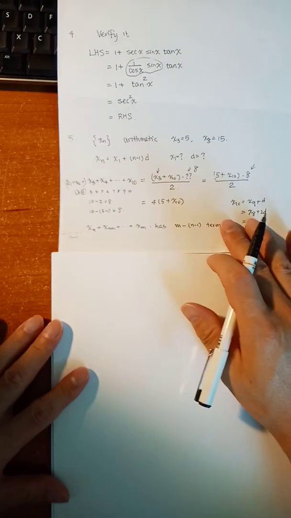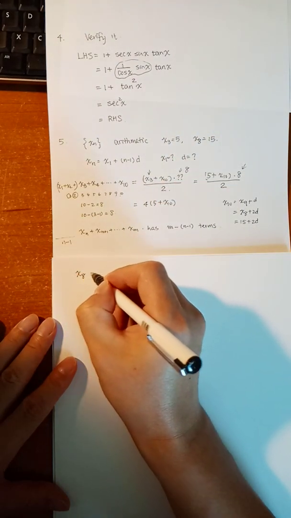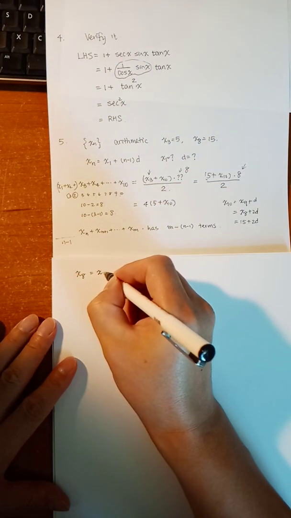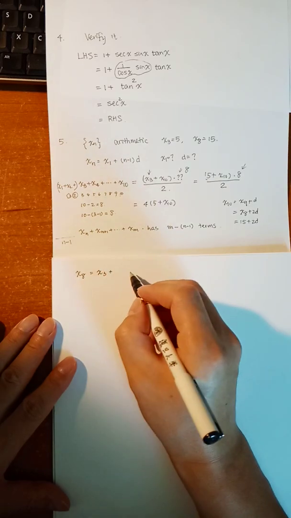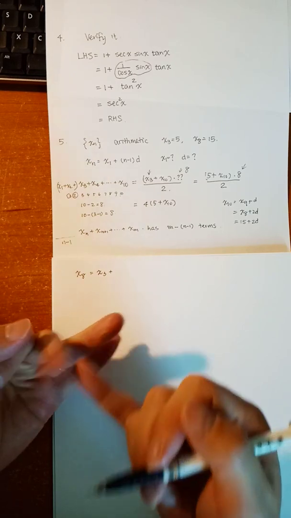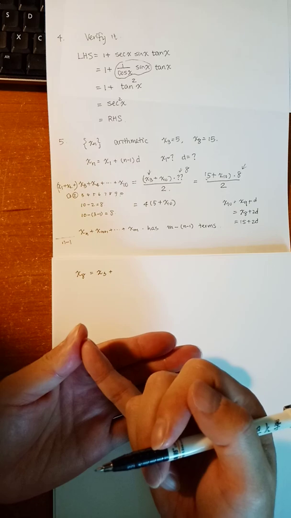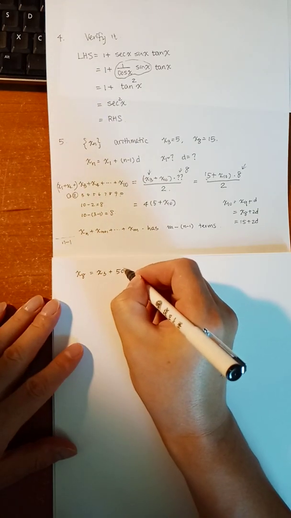Okay, so how do we solve it? d. x8 is equal to x3 plus how many d? Plus 1d, x4, plus 2d, x5, plus 3d, x6, plus 4d, x7, plus 5d, x8.